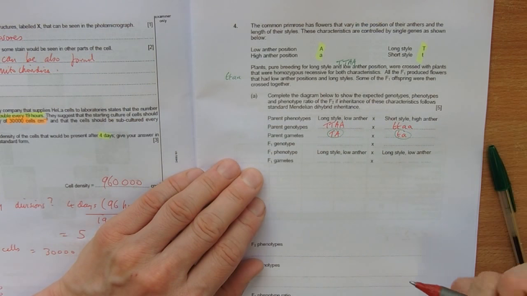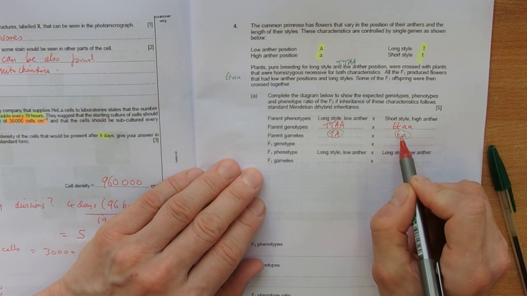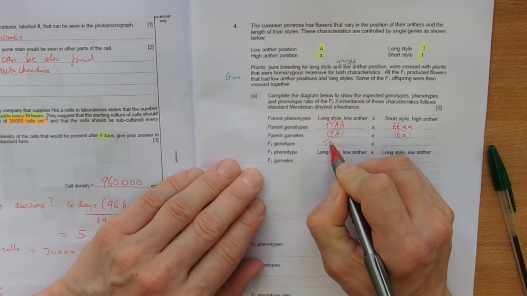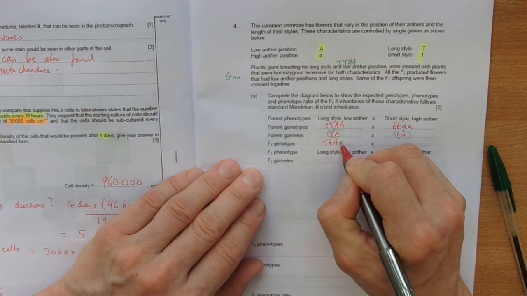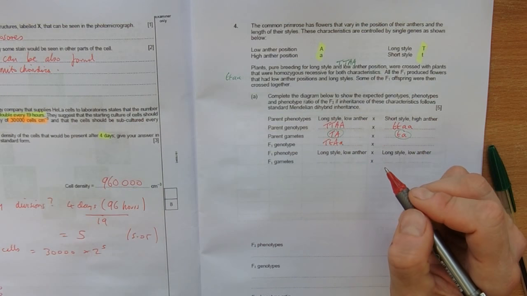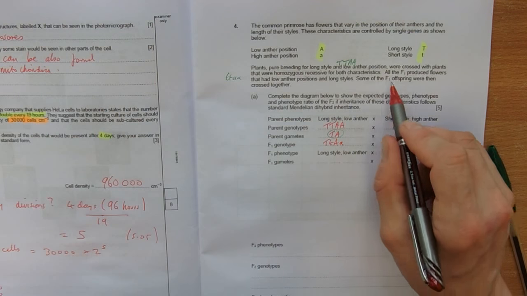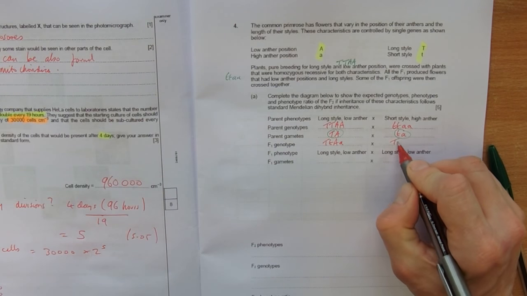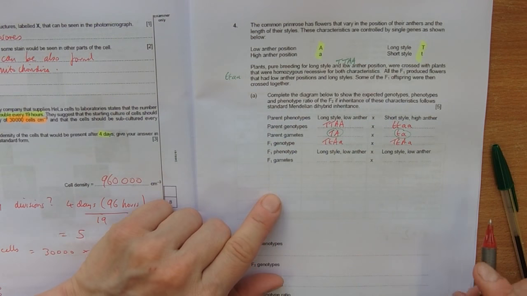F1 genotype, well, it's that crossed with that, so it's going to be a big T and a little t, big A and a little a. These do a self-cross, so they will cross together, big T, little t, big A, little a. Gametes.